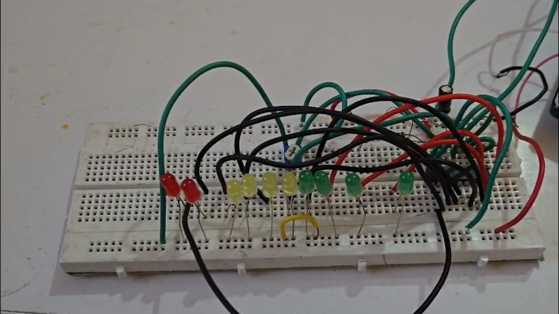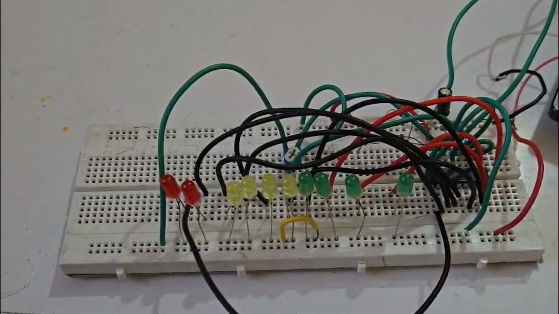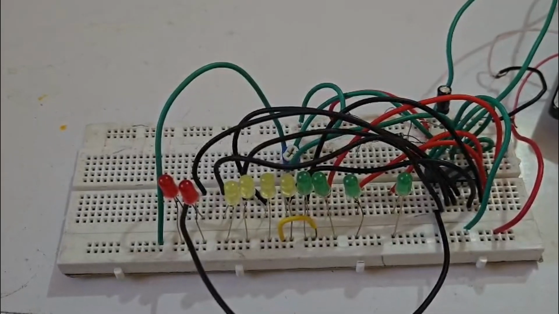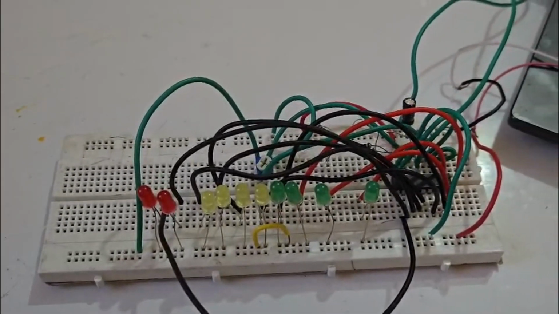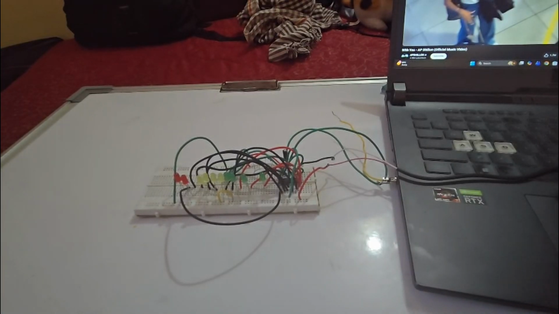Here we have placed 4 green LEDs, 4 yellow LEDs, and 2 red LEDs to indicate the level of the sound. Now let's demonstrate the circuit. We have given input through the laptop by the audio jack and a 12-volt power supply. Now let's give the input and observe the output on the LEDs.